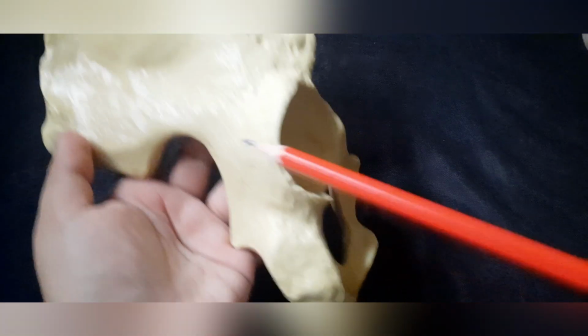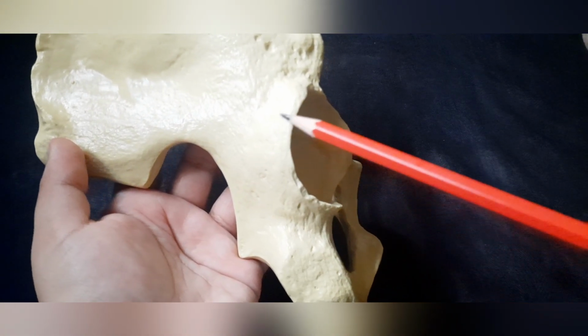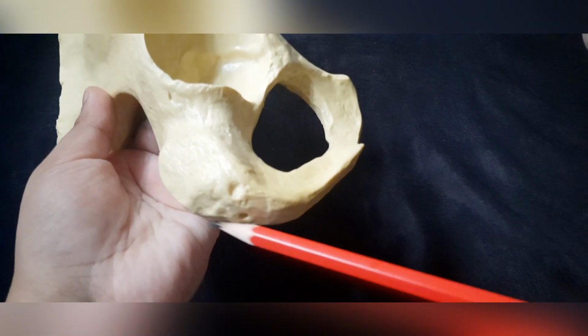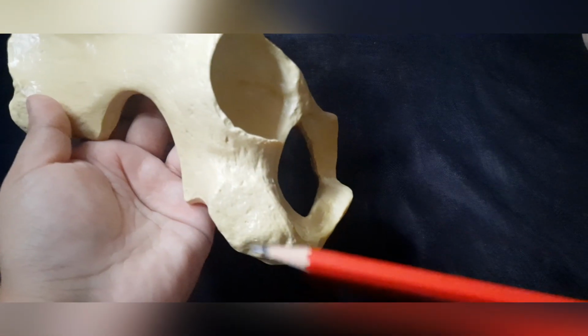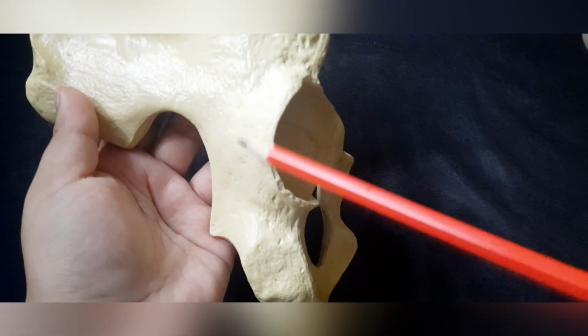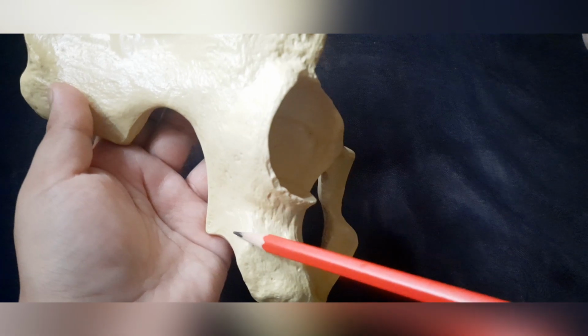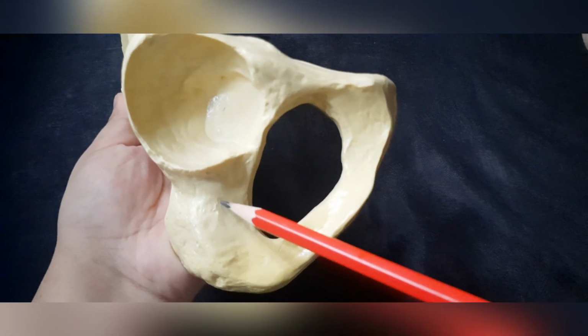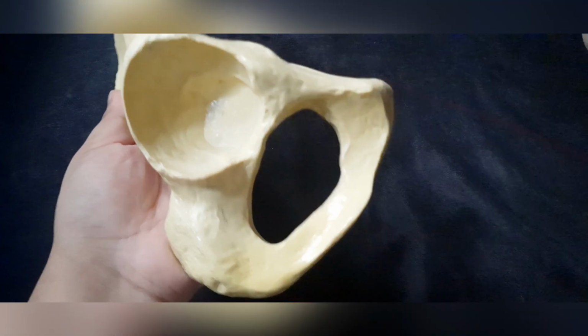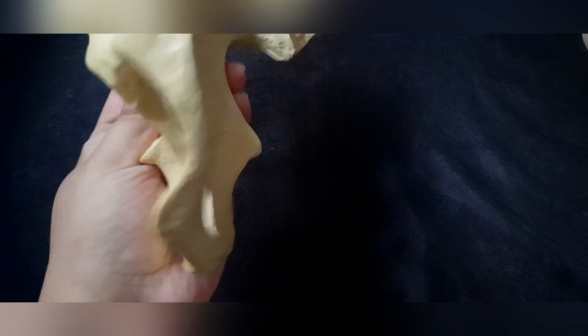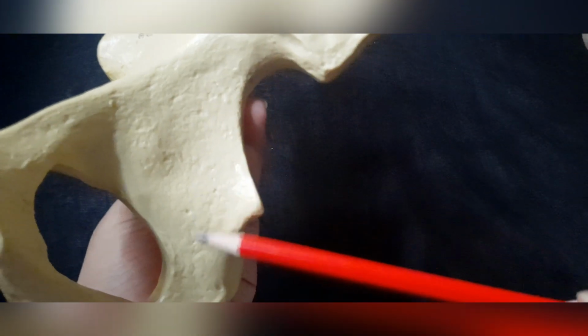And it has two ends: the upper end and the lower end. It has three surfaces: the posterior or dorsal surface, the femoral surface over here and the pelvic surface over here. This is the pelvic surface.